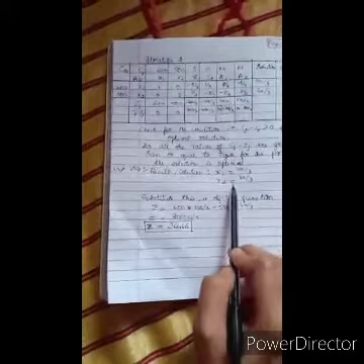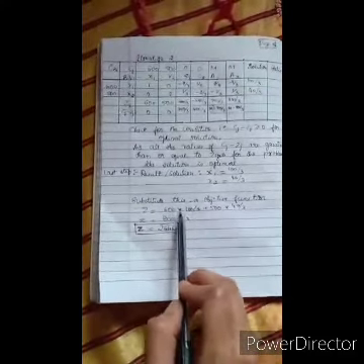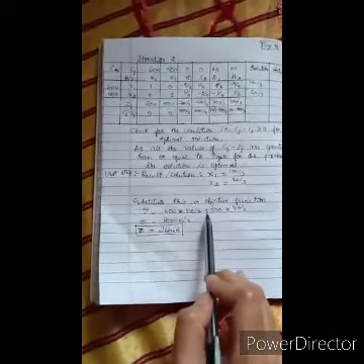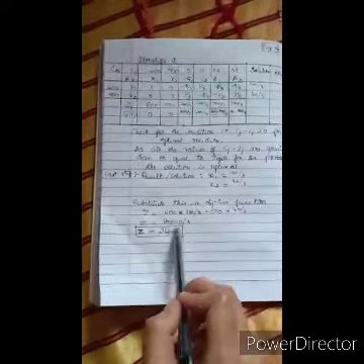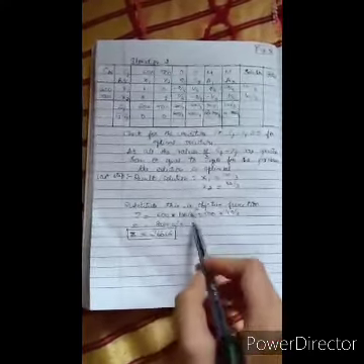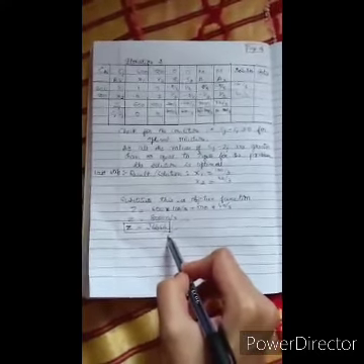You have to substitute these values into the objective function, that is 600 x1 plus 500 x2. So you get 600 into 100 by 3 plus 500 into 40 by 3, you get 26,666. So this is the solution to the particular question by the big M method.